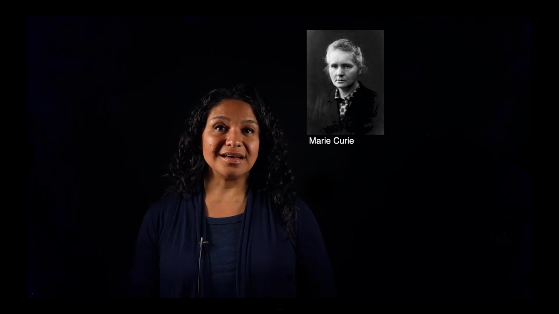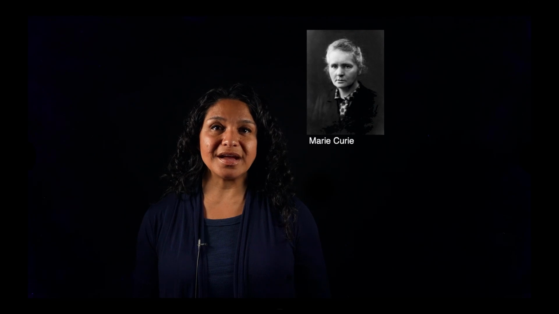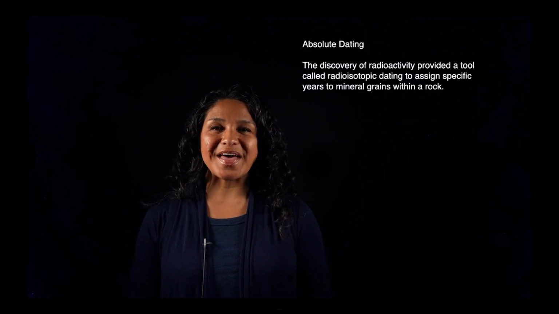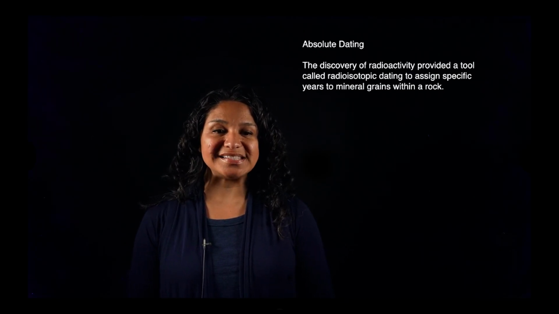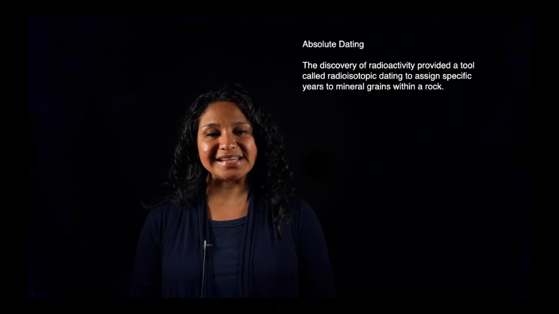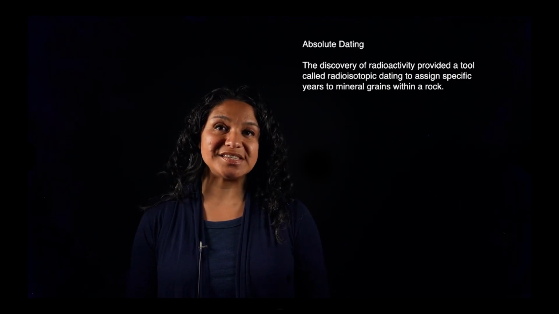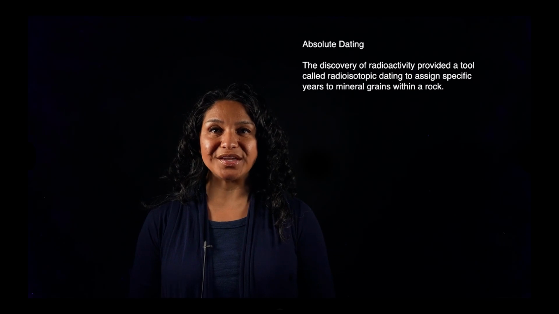So in the late 1800s, scientists discovered radioactivity. Marie Curie was one of the scientists that pioneered this research, and along with the help of many other scientists, we now know the activity in rocks that allows rocks to decay, and from there, geologists were given a tool in order to date rocks. This method of dating rocks is called absolute dating. The discovery of radioactivity provided a tool called radioisotopic dating to assign specific years to mineral grains within a rock.